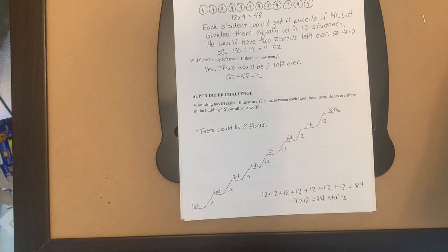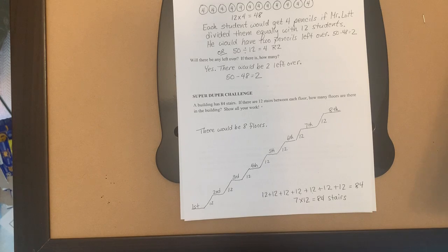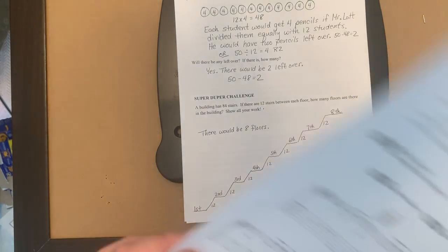Some kids, they drew like a bar graph and they just put the numbers in between. But again, there was no thinking behind it. You have to think about how you're solving the problem. Okay, don't be fooled, or don't just think, well, it's 84 divided by 12. Right? You have to walk it through and think it through. Okay, so I hope that helps you.